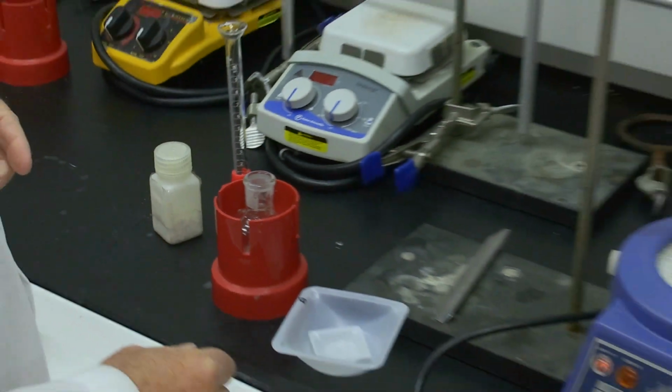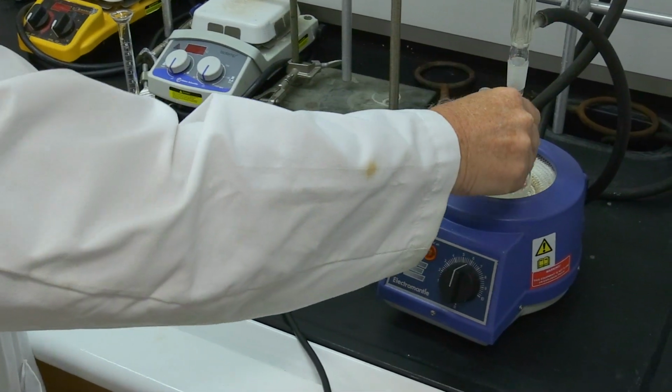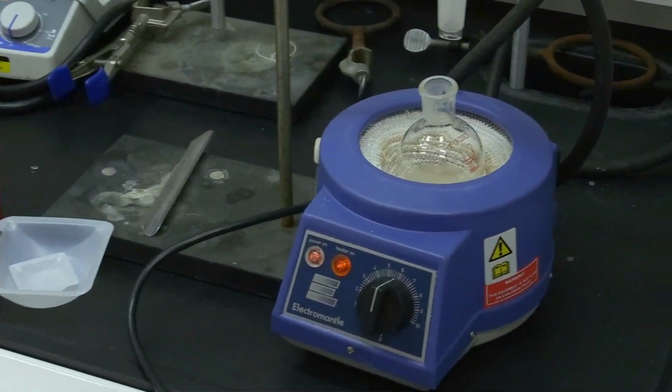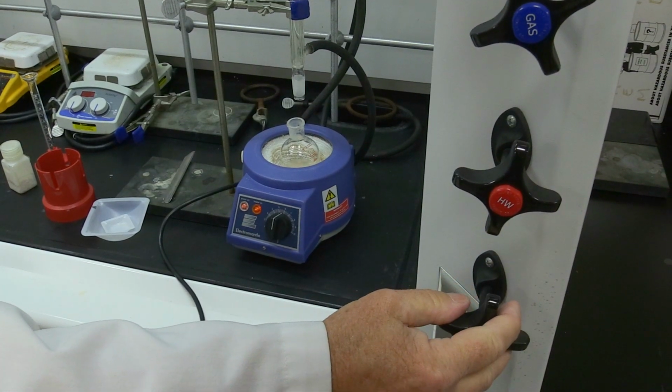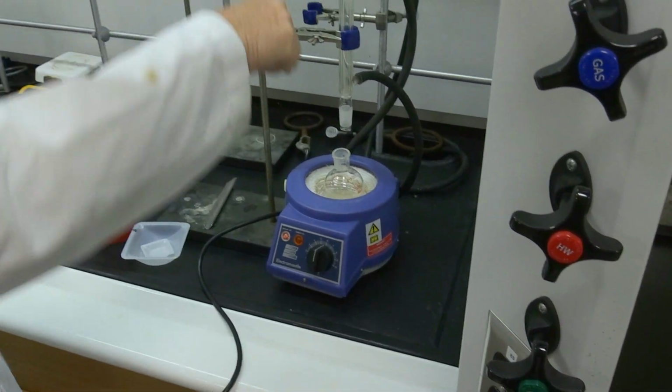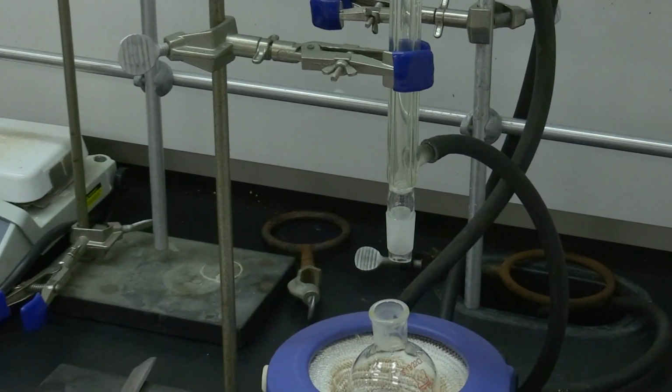Start our heat. Put our vessel in here. Make sure we have nice water flow through the condenser. Nice steady flow.